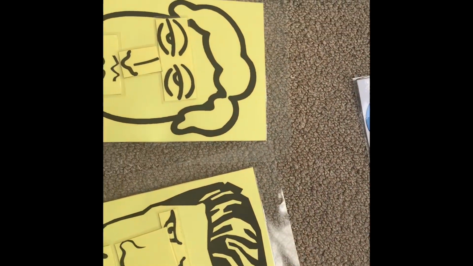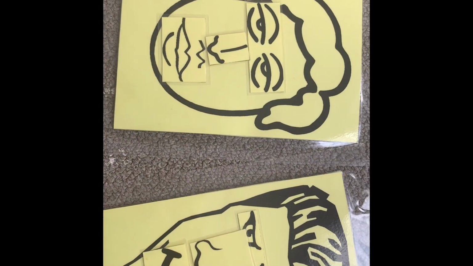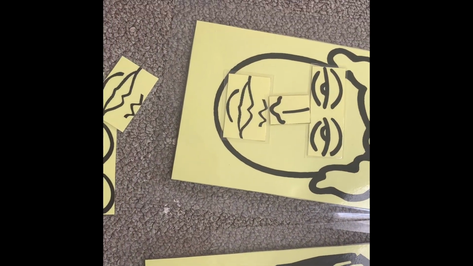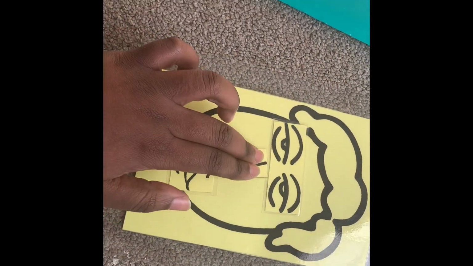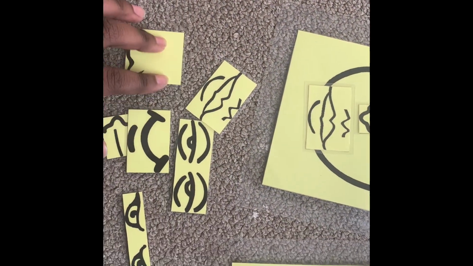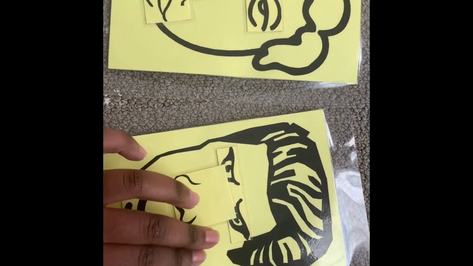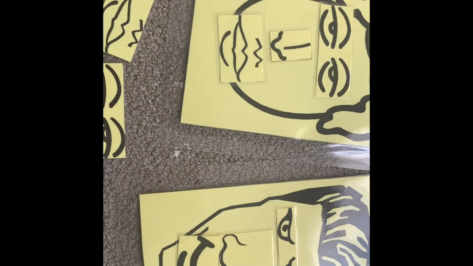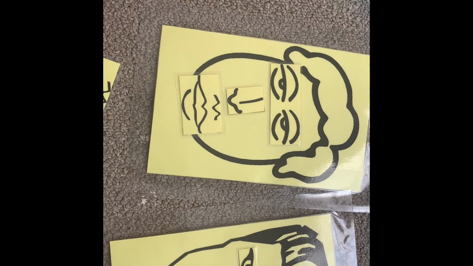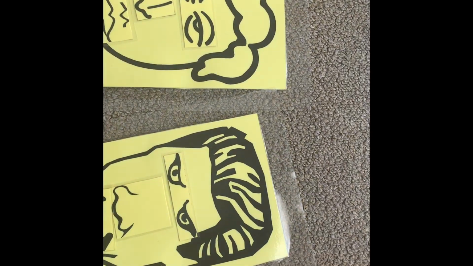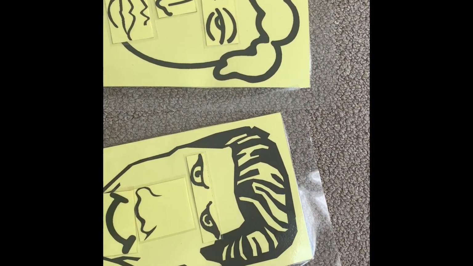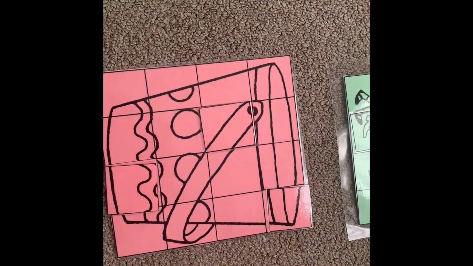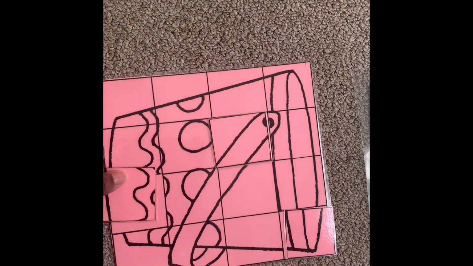They are then followed by faces, which we have here, and we have 2 sets of faces with the mouths and the nose and the eyes. And then we have missing parts. We then have your missing parts, and there is 5 of them.